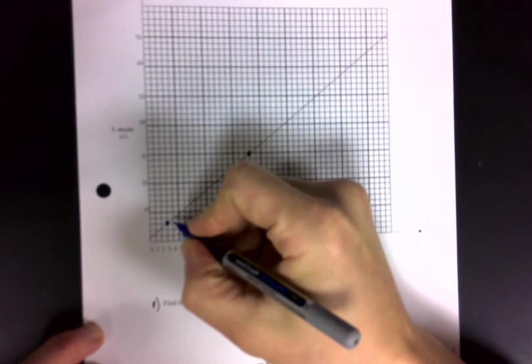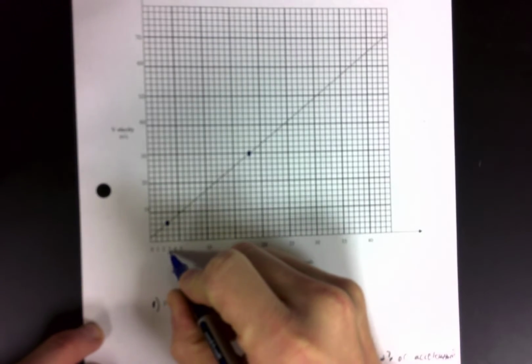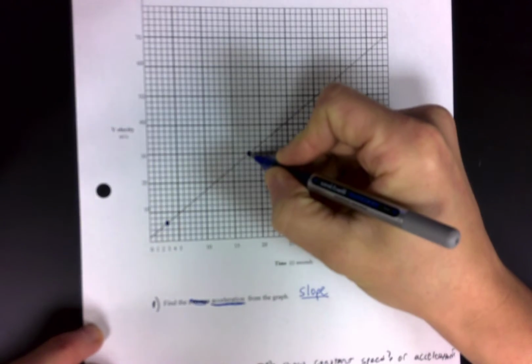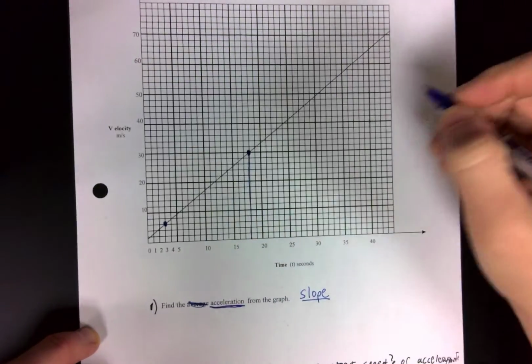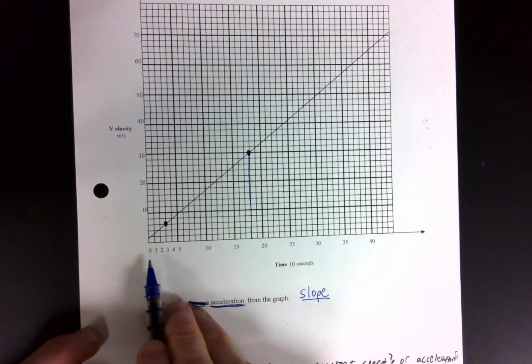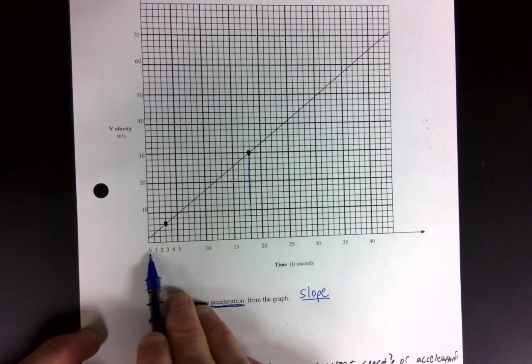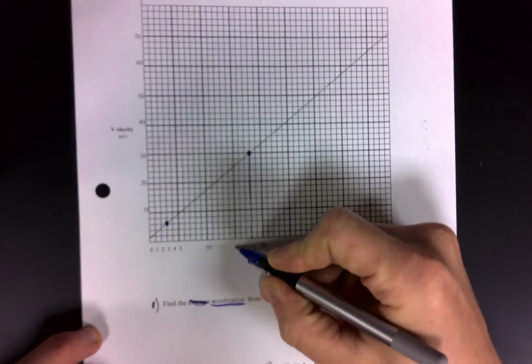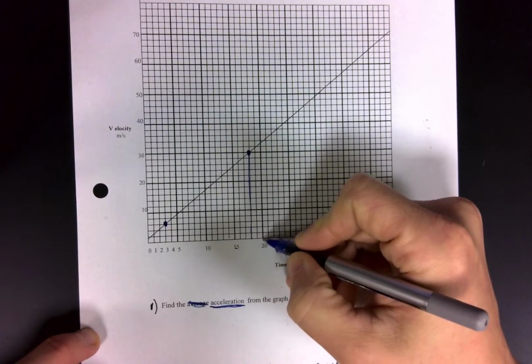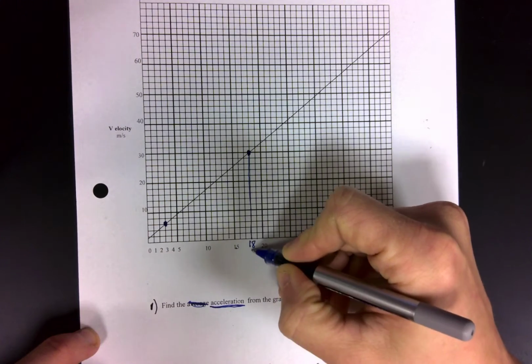All right, so this one's at 3 seconds. This one is at, well, what is it? Each box left to right is 1 second, right? So this is 20, that's 15. So this would be 19, 18 seconds.